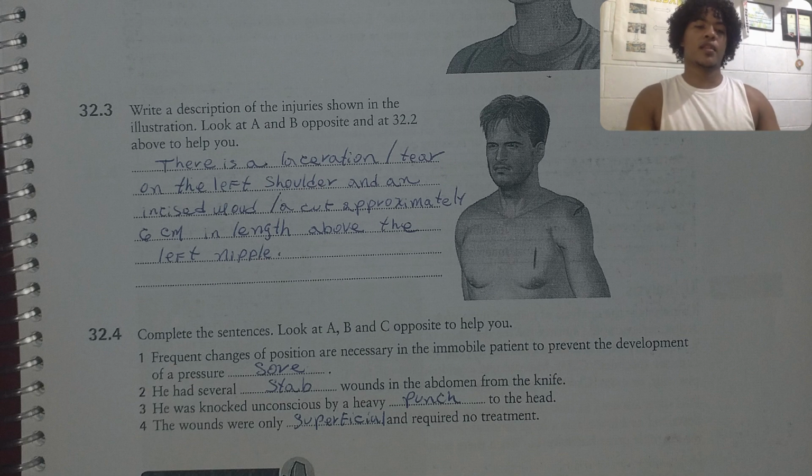Exercise 32.4. Complete the sentences. Look at A, B, and C opposite to help you. Number 1. Frequent changes of position are necessary in the immobile patient to prevent the development of a pressure sore.